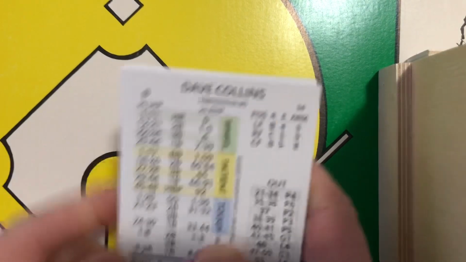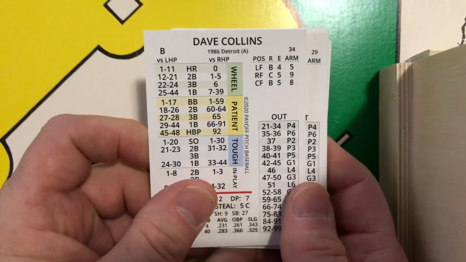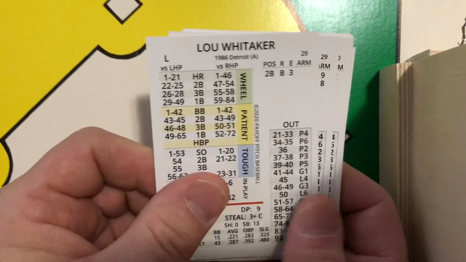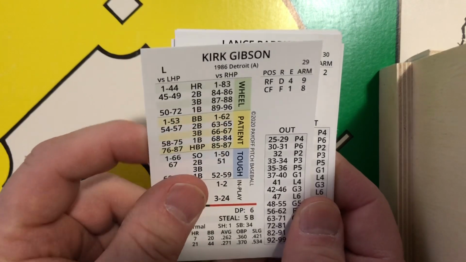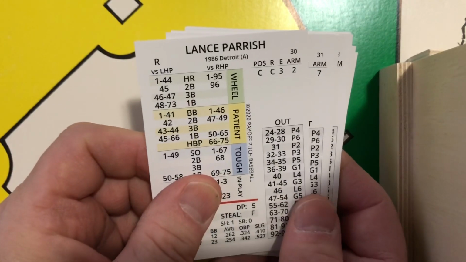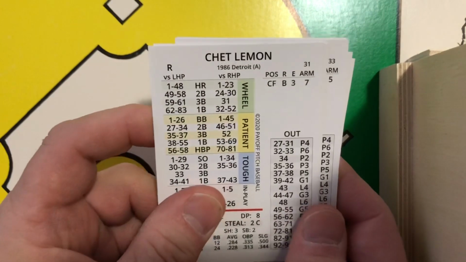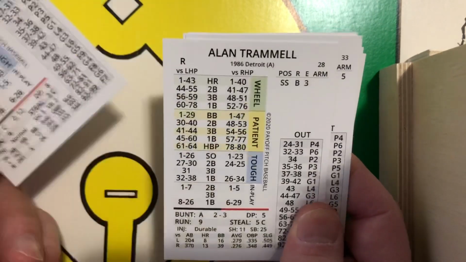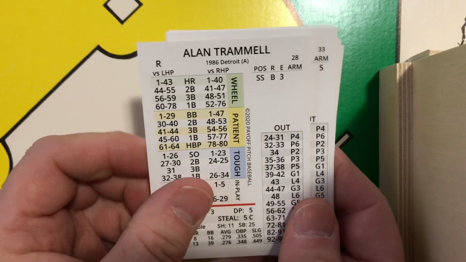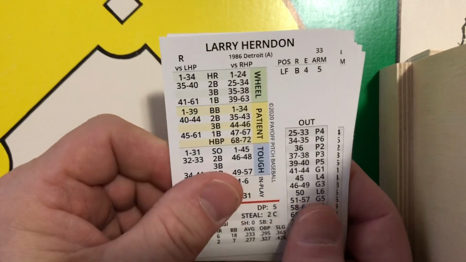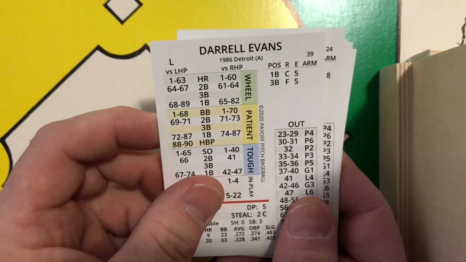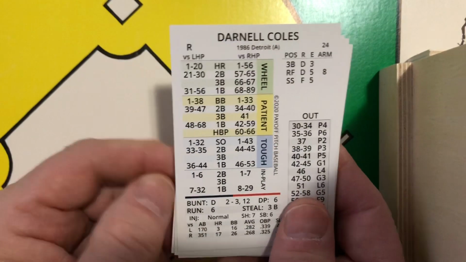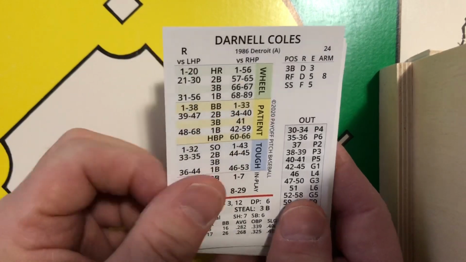For the homestanding Detroit Tigers, leading off, Dave Collins, the DH. Batting second, Lou Whitaker, the second baseman. Batting third, Kirk Gibson in right field. Batting fourth, Lance Parrish, the catcher. Batting fifth, Chet Lemon, the center fielder. Batting sixth, Alan Trammell, the shortstop. Batting seventh, Larry Herndon in left field. Batting eighth, Darrell Evans at first base. Batting ninth, Darnell Coles at third base.